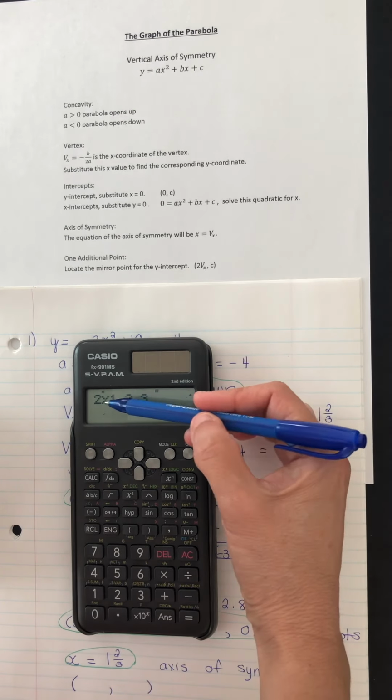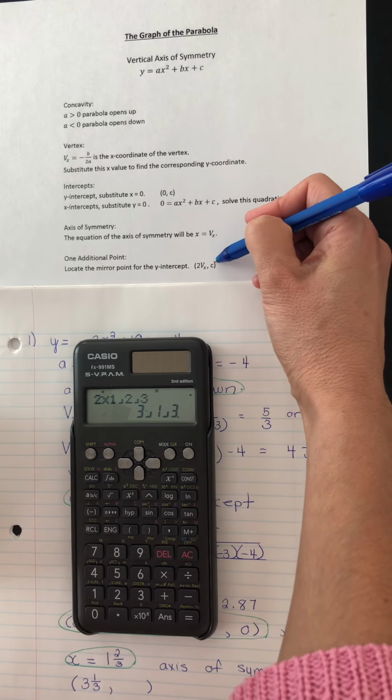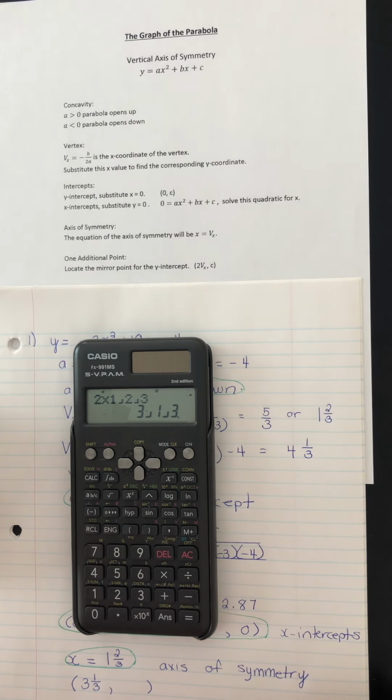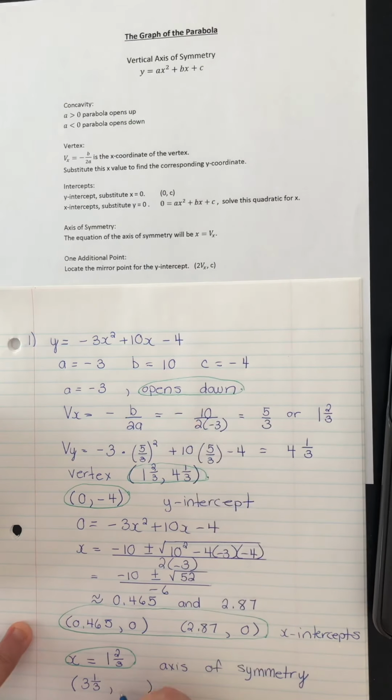That says 1 2/3 to the calculator, okay? Push equals and you get 3 1/3. So that's the 2 times vertex x value. And then we use c as the corresponding height. And c, of course, is -4. So this is the additional point we're going to use, this very specific point.